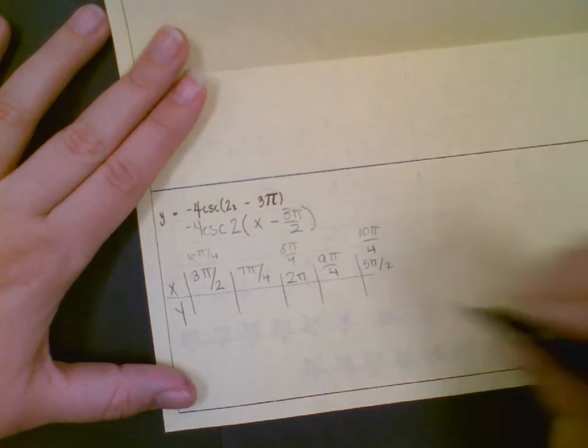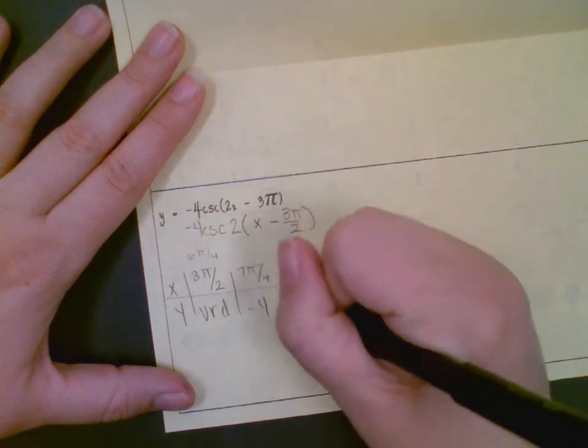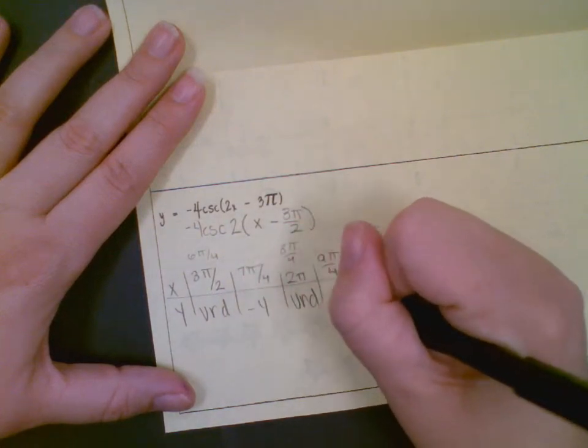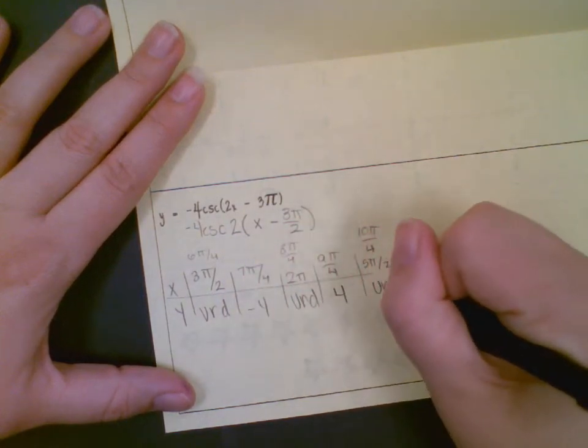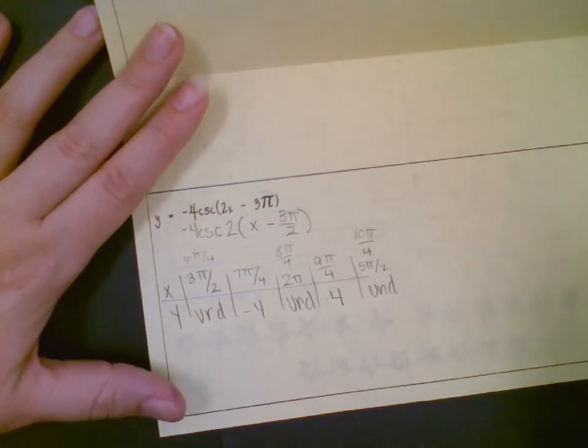So our y values were right with what I had there. I just did my shift backwards. So this is what we should be looking at.